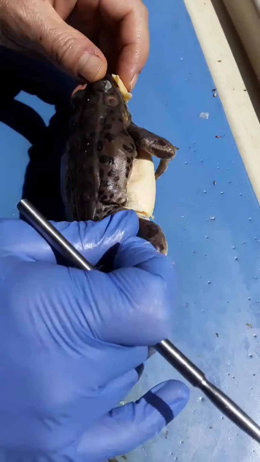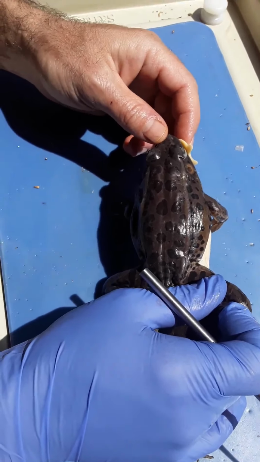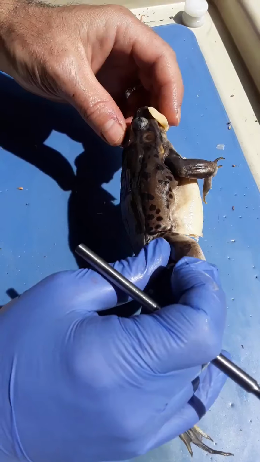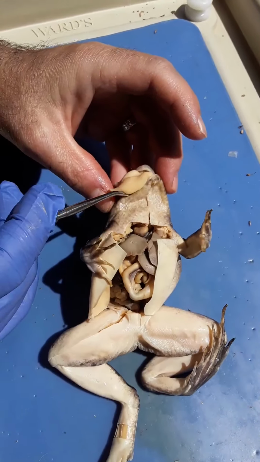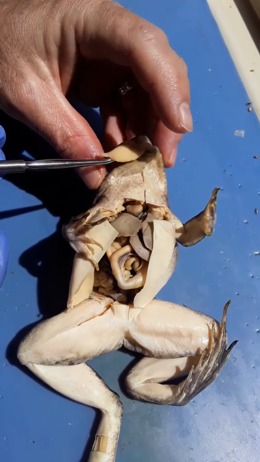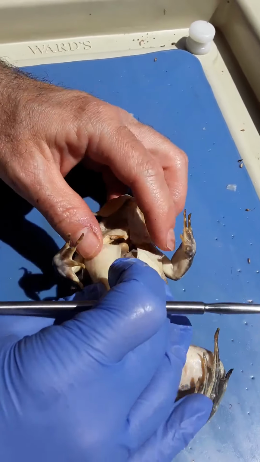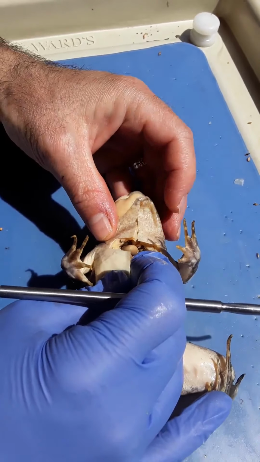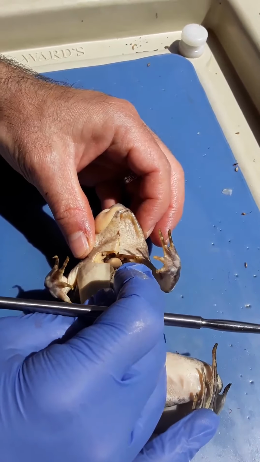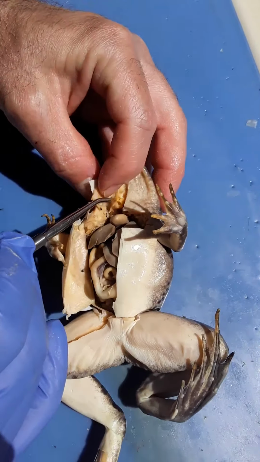So this is an American, well actually this is not a bullfrog, this is a leopard frog. See his tongue, her tongue sticking out here. The first thing we're going to look for here is the heart, which is again almost in the throat here.